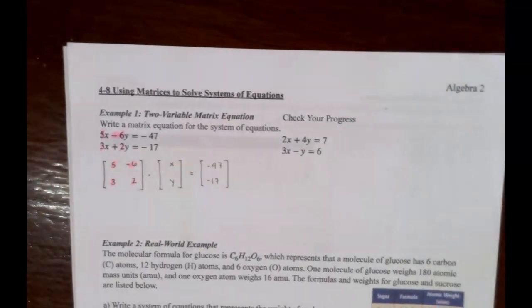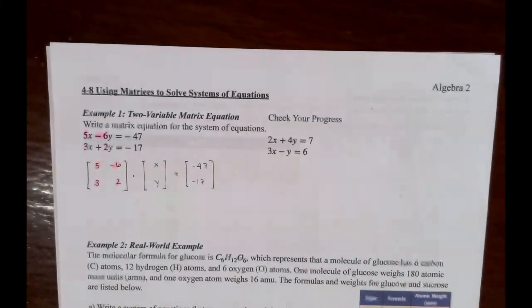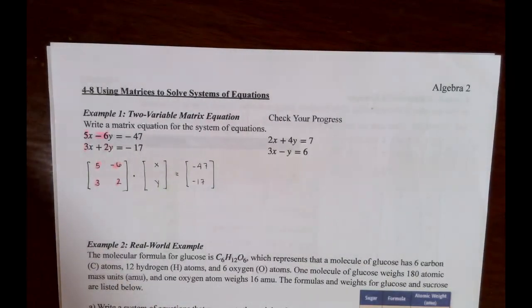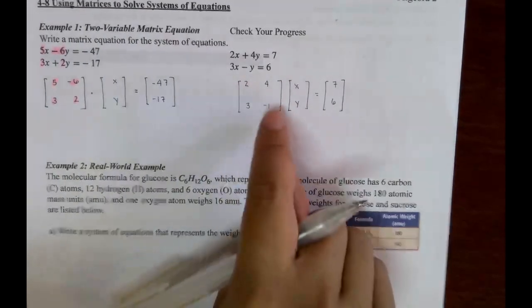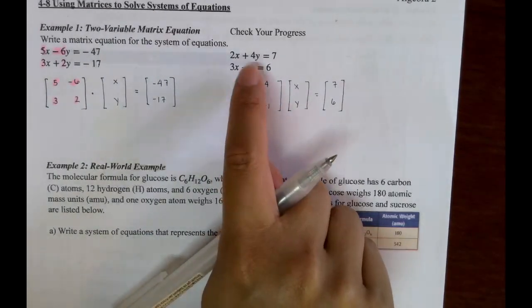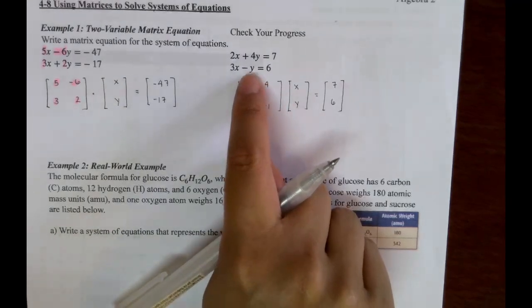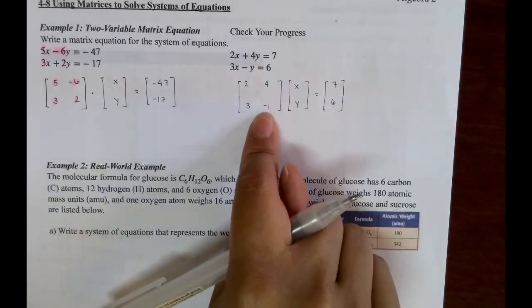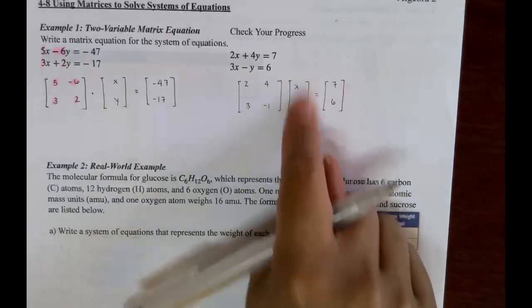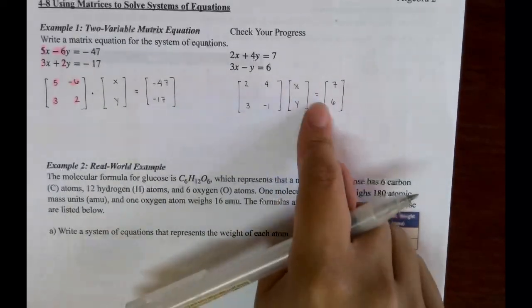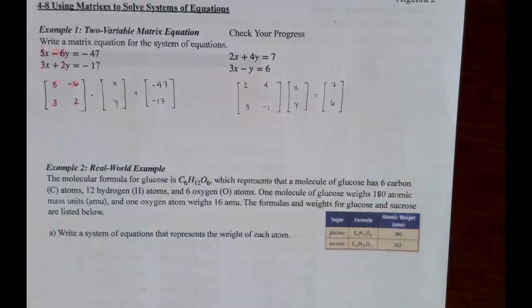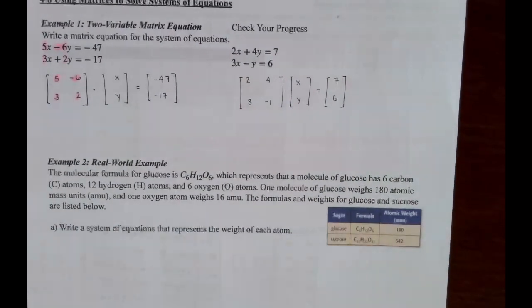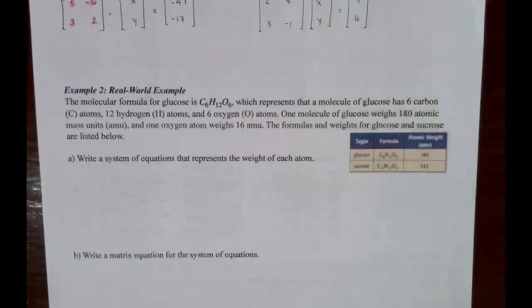So why don't you check your progress 1, and then once you're done, come check your answer. Okay, this is what you should have gotten: 2, 4, 3, and -1 for your coefficients. Again, this -y means -1 times y. Then your variable matrix, x y, equals your constant matrix, which is 7 and 6. Okay. So now let's move on to example 2.